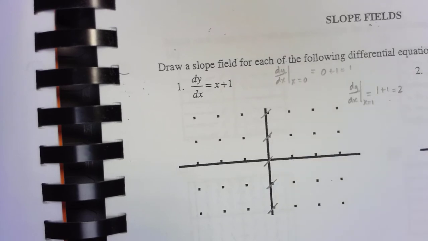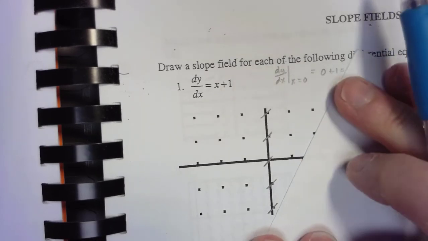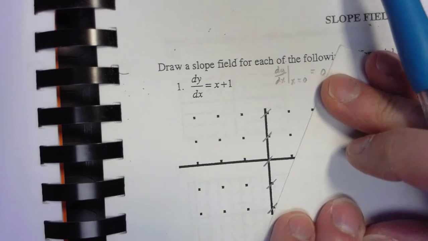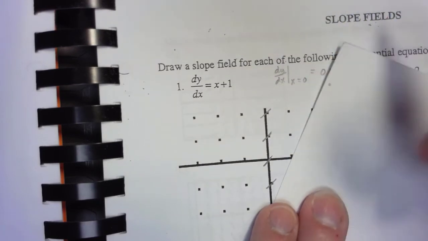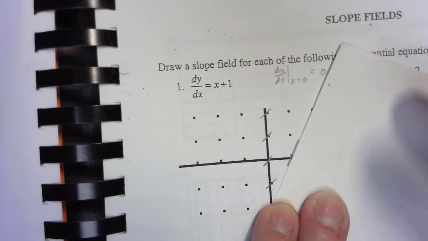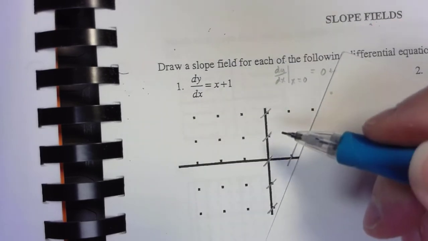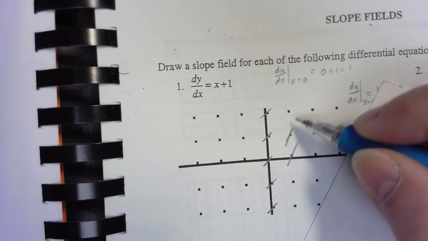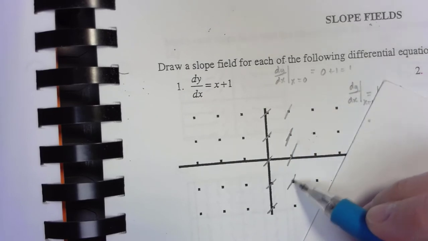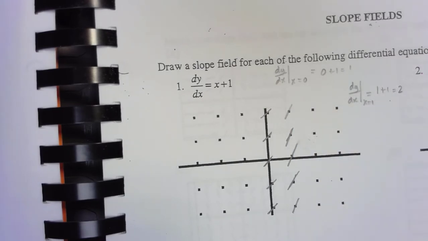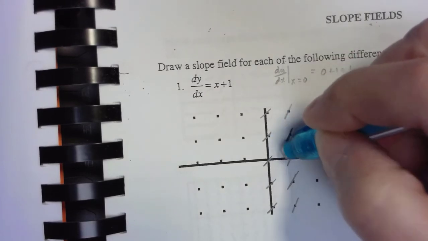So I have to kind of imagine or envision sketching a slope of 2. Maybe I look at it like this, and I can get my slope to be a little steeper. And I don't want it that big. And all of them will have this slope. All of the x's when x is 1. I think I might have made those a little too big.